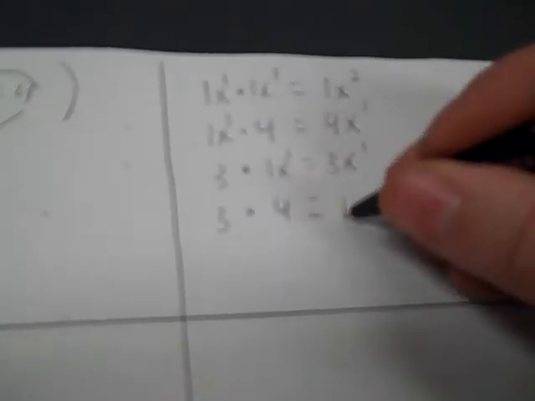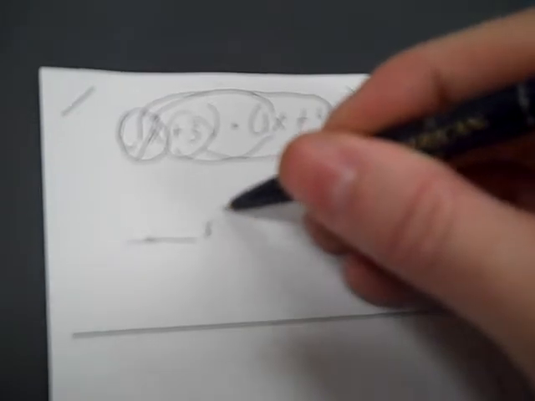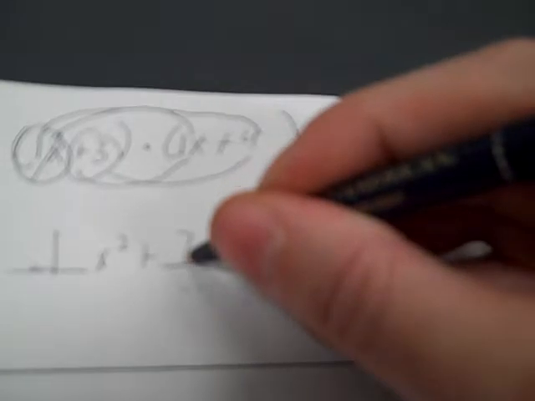And 3 times 4 is 12. Okay, so now that I have that done, I go blank x to the second plus blank x plus blank because I have these 2 that will need to be combined. So we have 1, 3 plus 4 is 7, and then we have 12, okay?